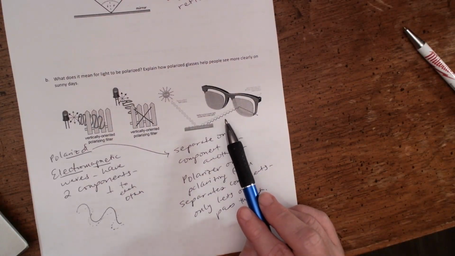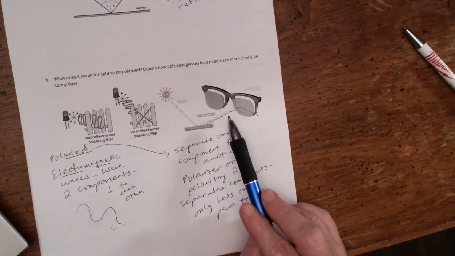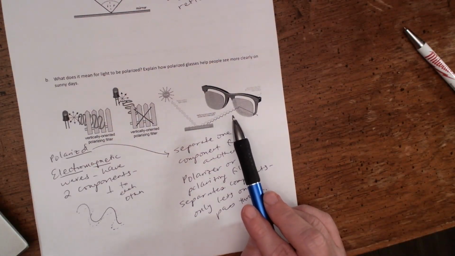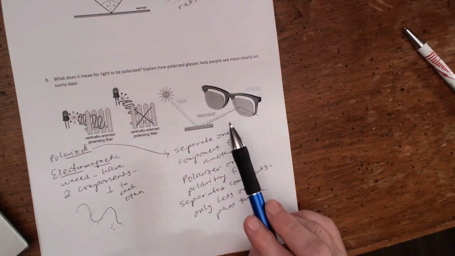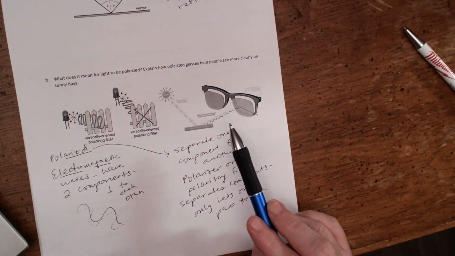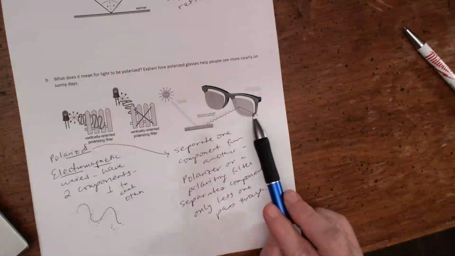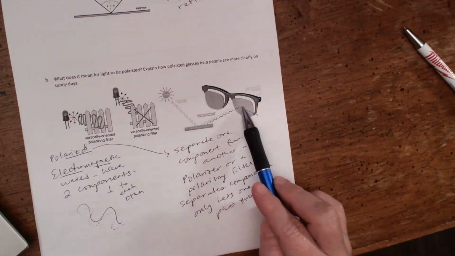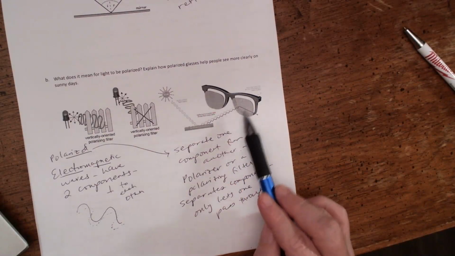So the light is not as bright. They also try to block the component that's more harmful in terms of other invisible light, like UV light hitting your eyes and damaging them. Okay, so polarizing filters in sunglasses help us see better. They also help protect our eyes.